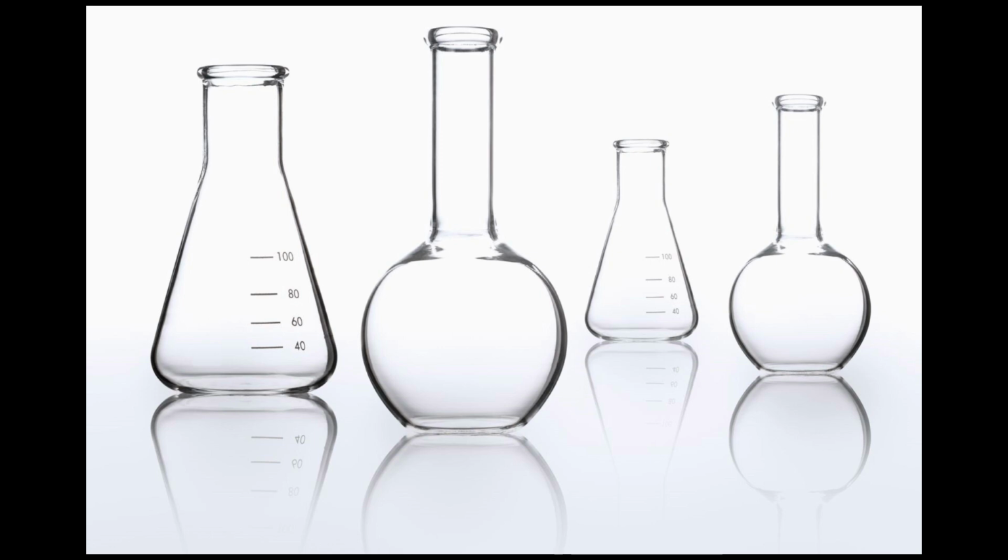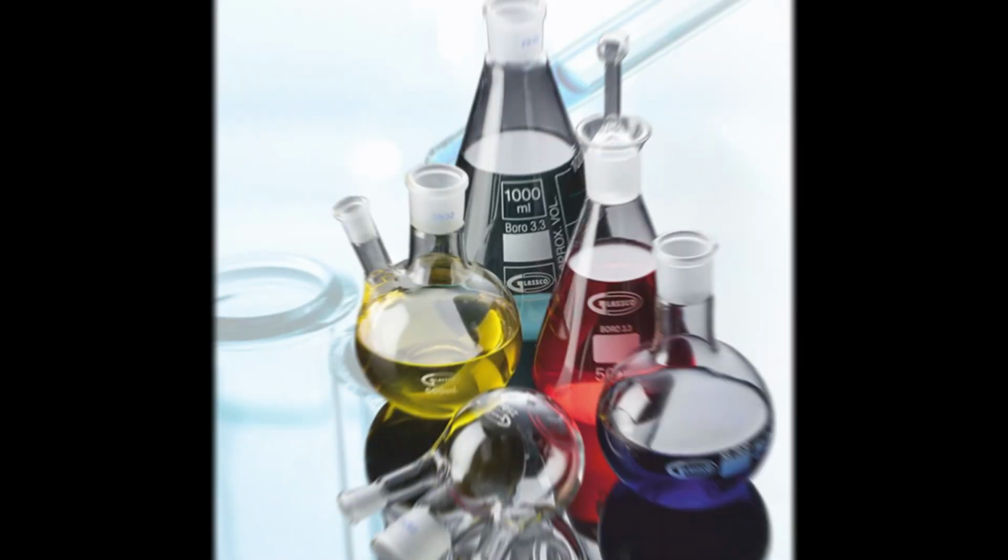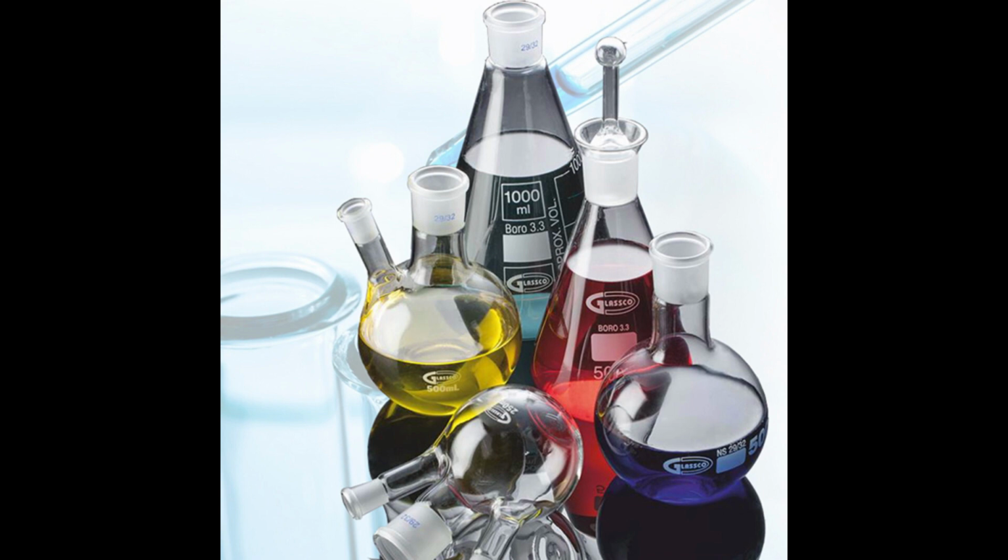Laboratory glassware refers to a wide range of equipment and containers made of glass that are used in scientific research, experiments, and various laboratory procedures. Glassware is popular in laboratories due to its transparency, inertness, and thermal resistance. It allows researchers to observe reactions and processes, and provides a suitable material for containing and manipulating substances.